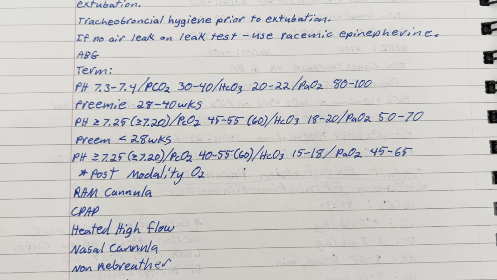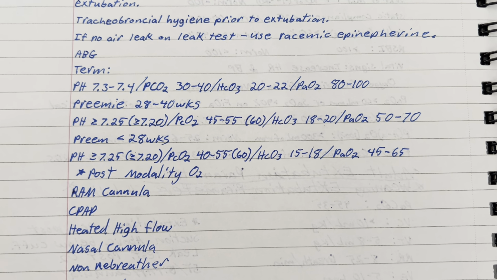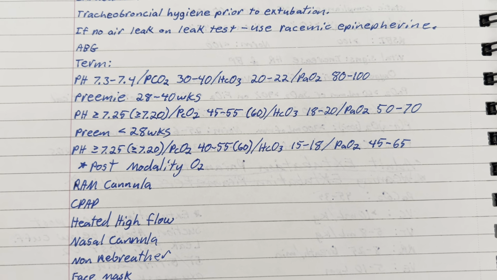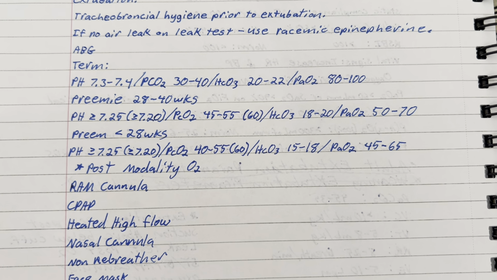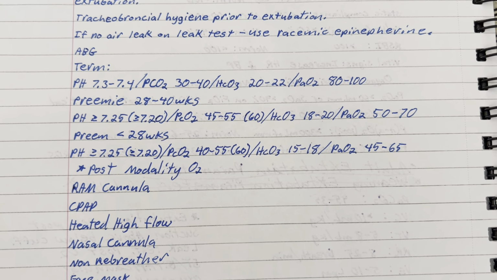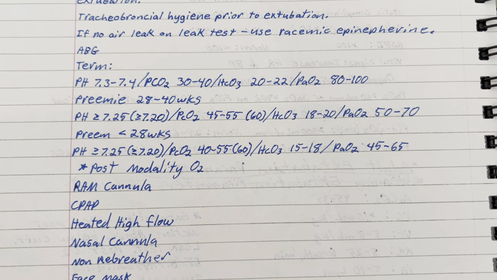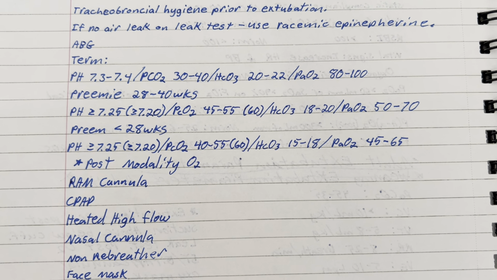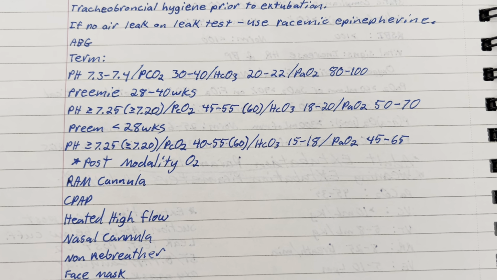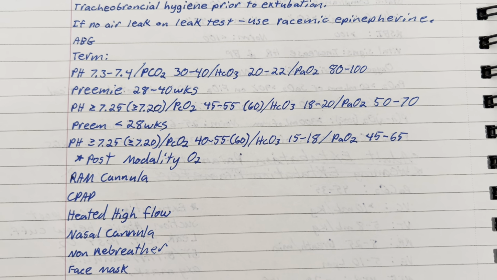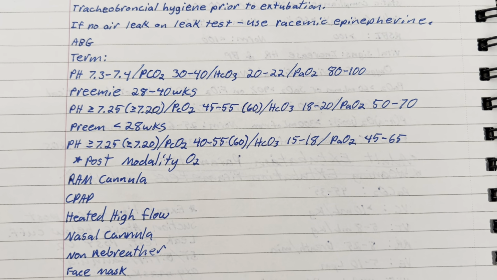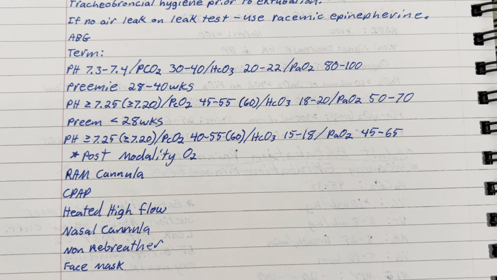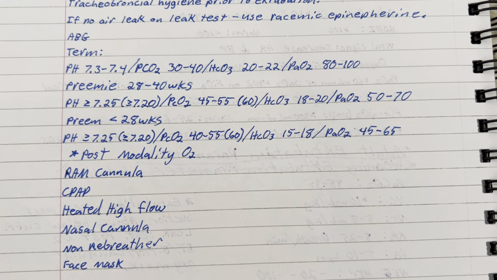All right, ABGs. Term baby ABG should be pH 7.3 to 7.4, CO2 30 to 40, bicarb 20 to 22, and O2 80 to 100. Preemie 28 to 40 weeks.